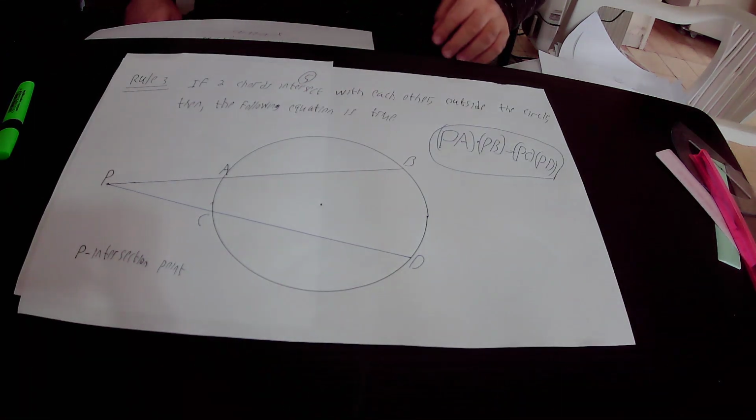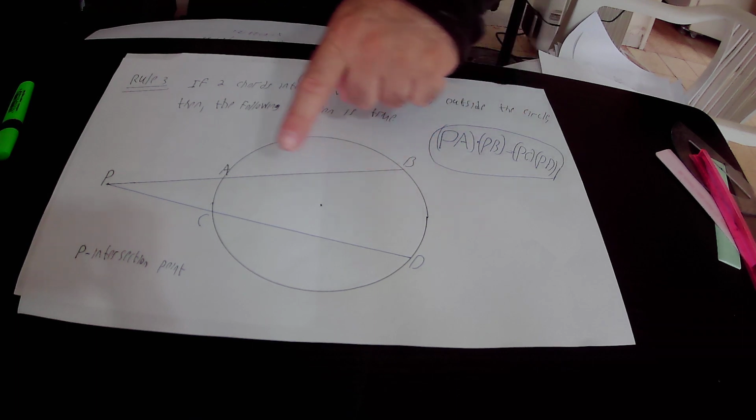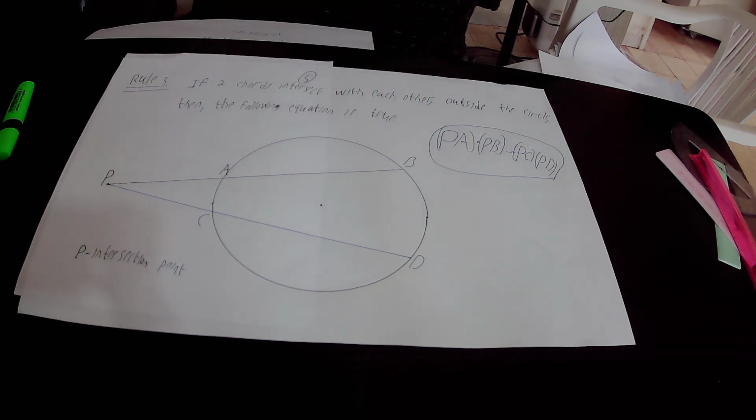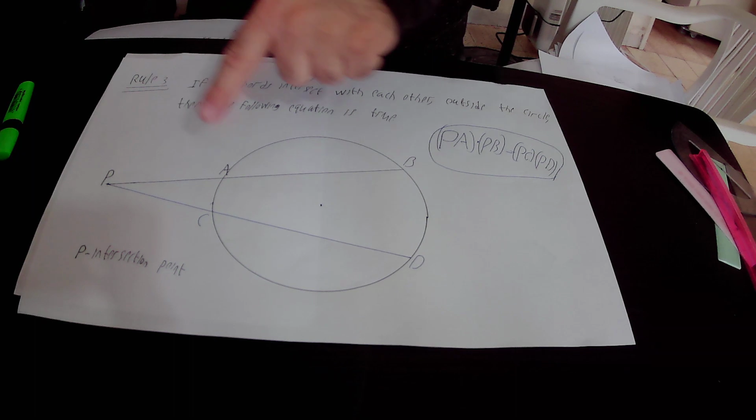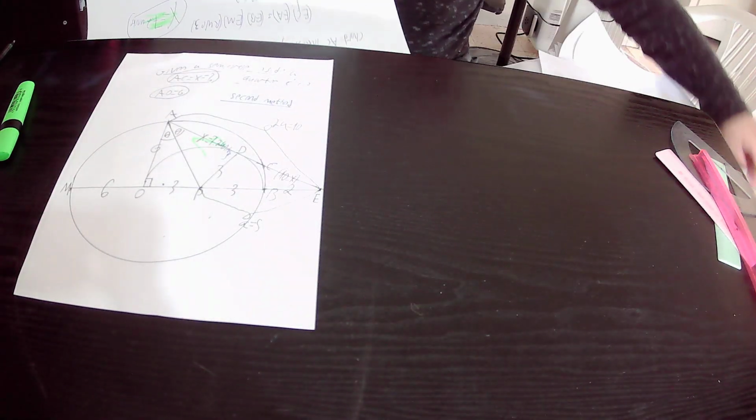Then I presented to you rule number 3. According to rule number 3, if two chords intersect with each other, then the following equation is true. So here we have chord AB that intersects with chord CD at point P. Point P is the intersection point of those two chords. Therefore, according to rule number 3, PA times PB equals PC times PD. We implemented rule number 3 in our drawing.